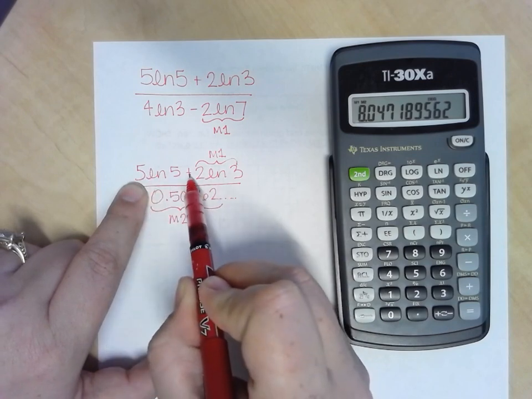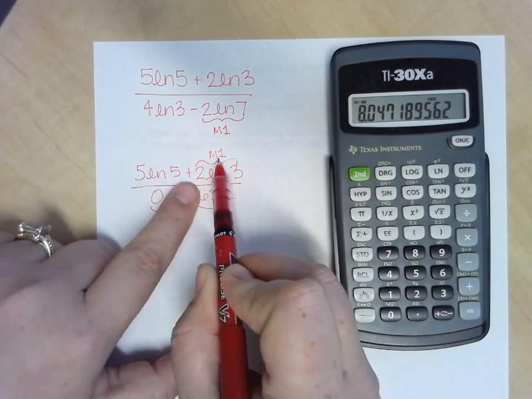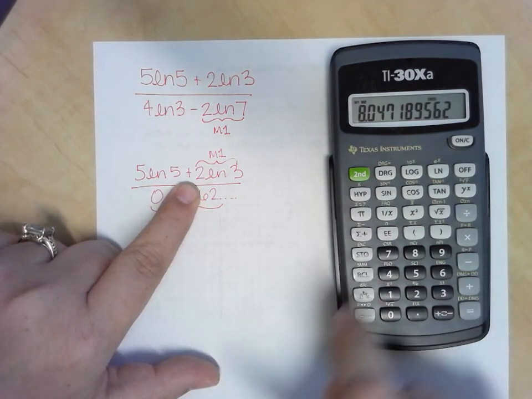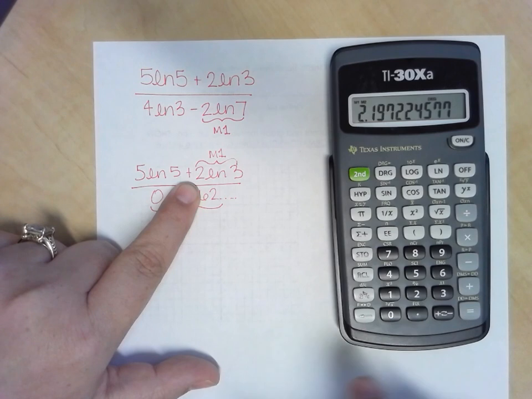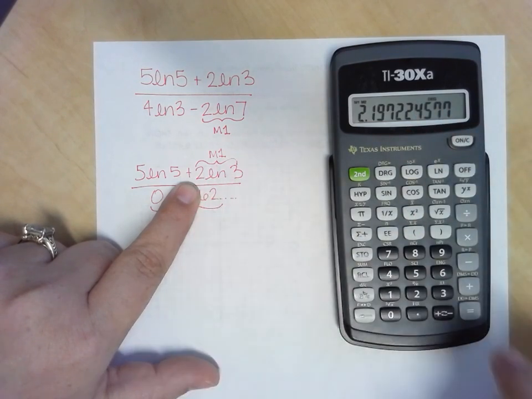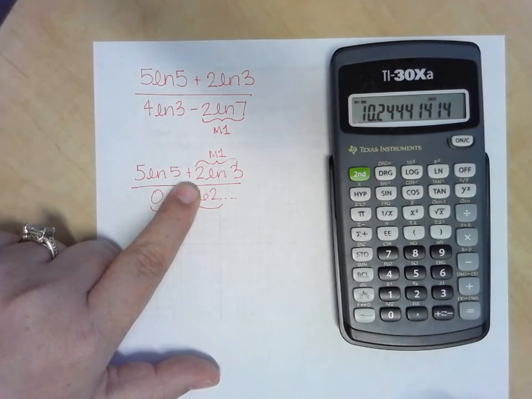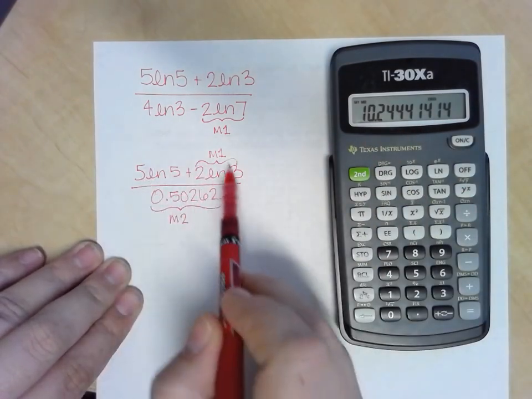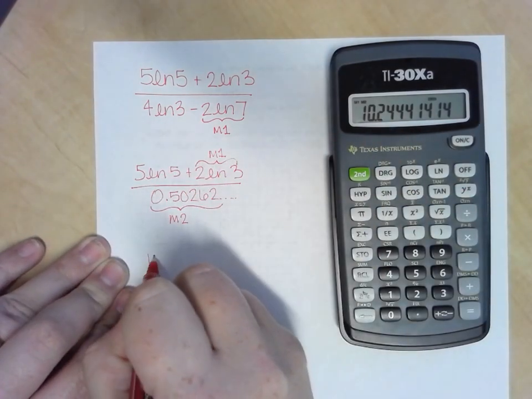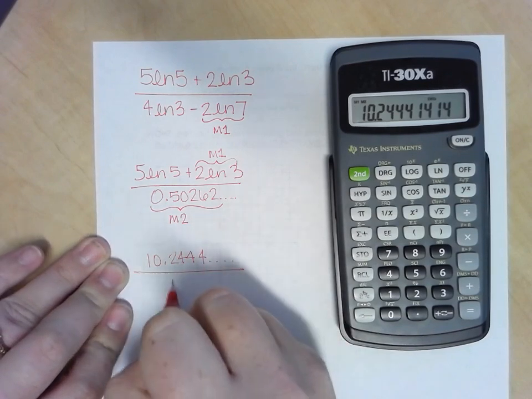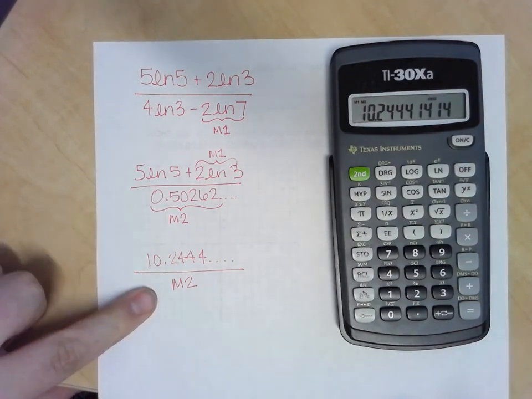So now I need to add that value from my memory 1. So I'm going to add and then hit recall 1. Okay, so that's what I recalled from this term, right? And then I need to hit equals to go ahead and do that addition. Okay, so what that gives me, this is now the answer to this whole top piece. So now I have this 10.2444 blah, blah, blah, blah over the number that I saved in my memory 2.